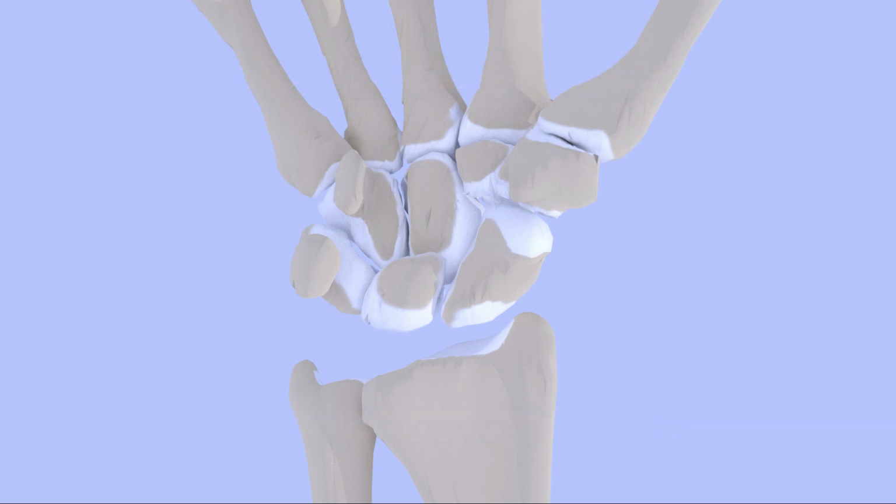Blood is usually supplied to the lunate from both the dorsal side, or the back side of the hand, and the palmar side. Blood vessels are incorporated into ligaments that attach the lunate to the radius, ulna, and other carpals.